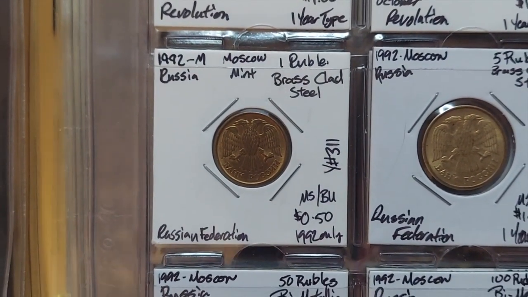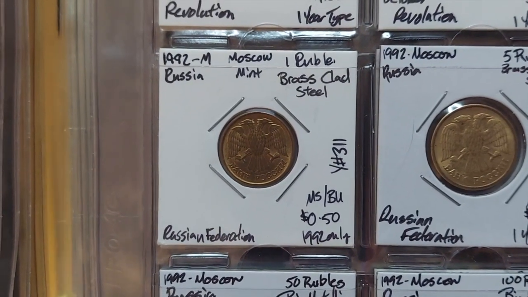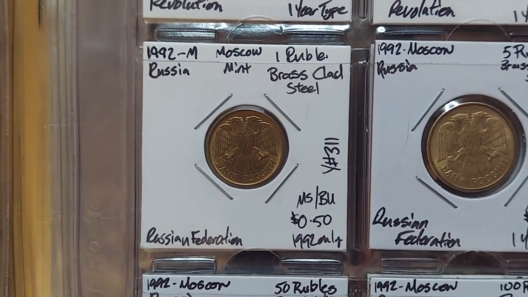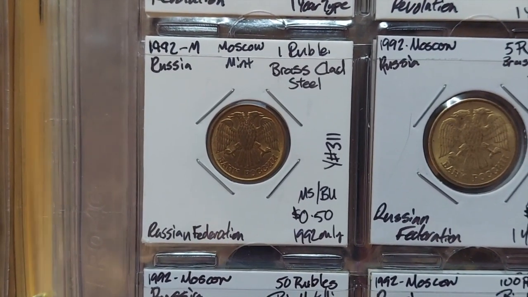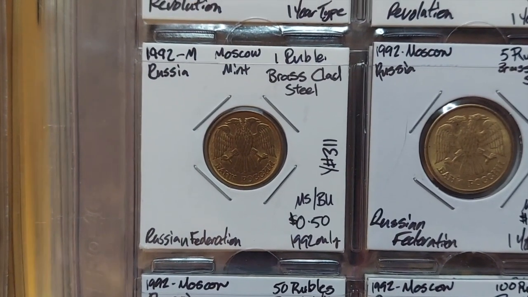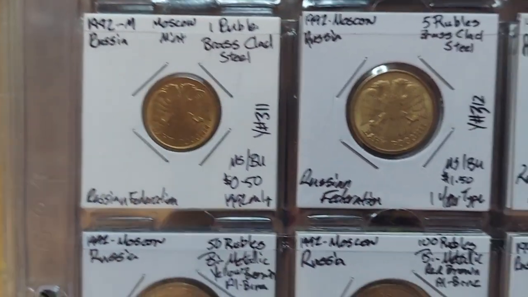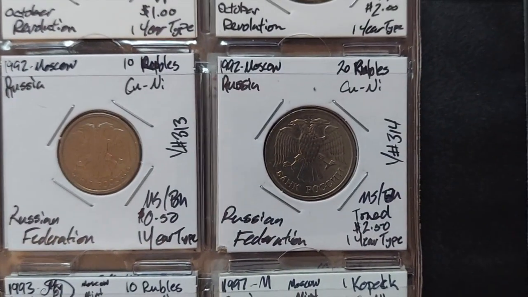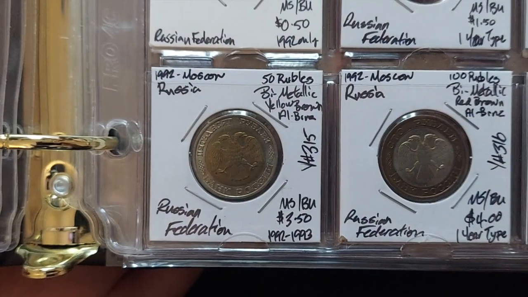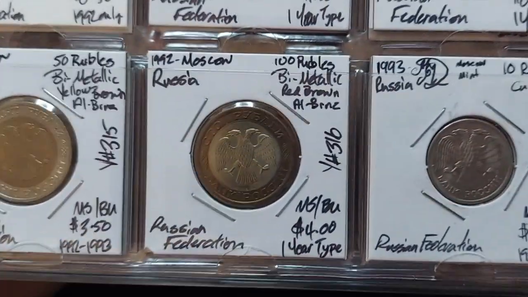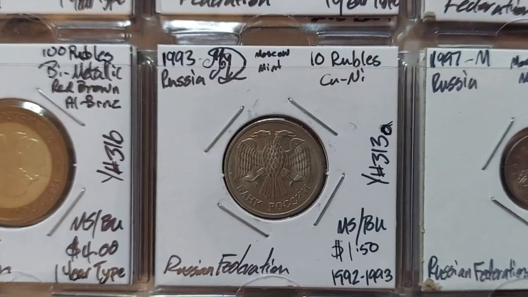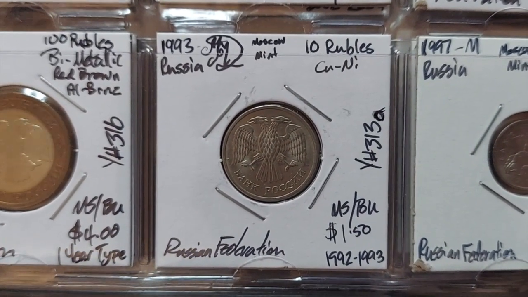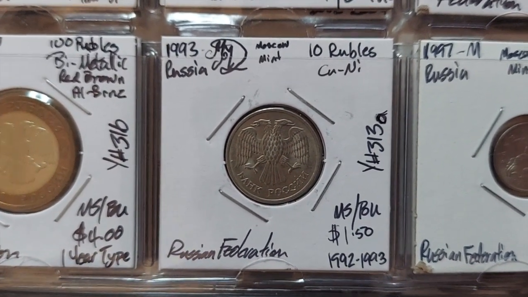These were just 1 year and 2 year type coins, which were pretty well used until 1997. So they just put these out for 1 year and used them for 5 years. They did do a 93 set. Right here. I also have a mint set in the back of the book, so we'll look at that in a moment.